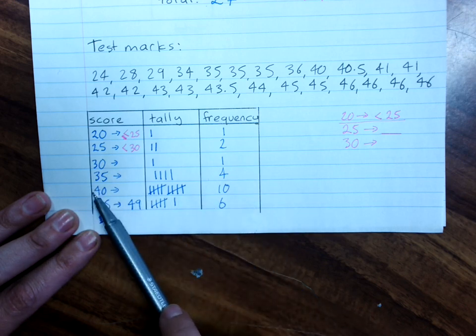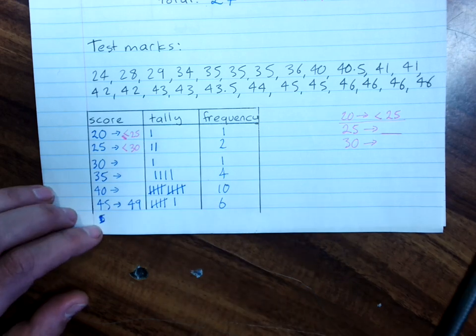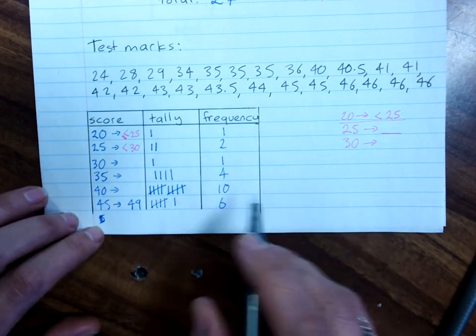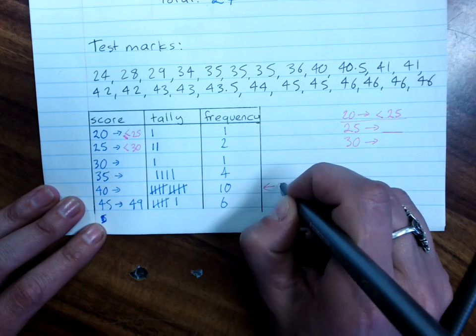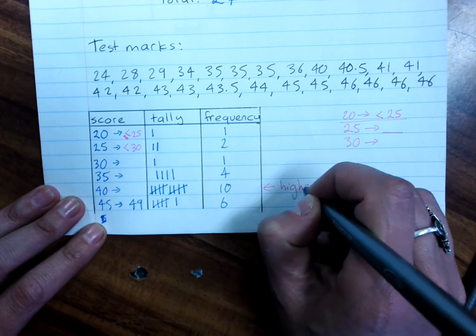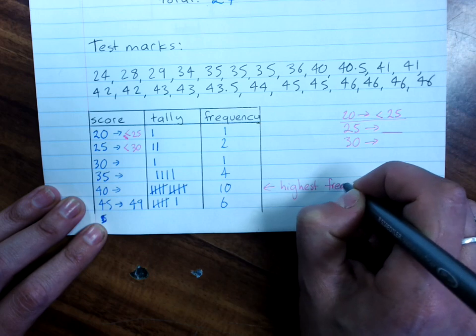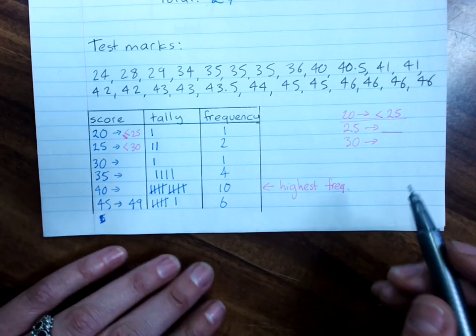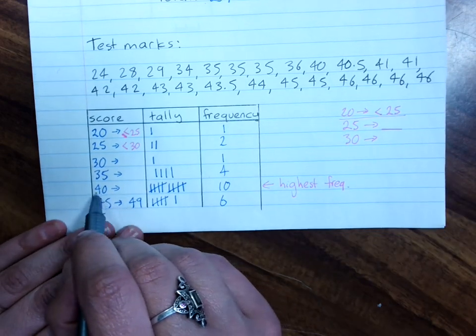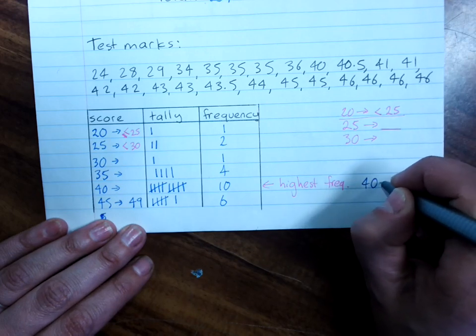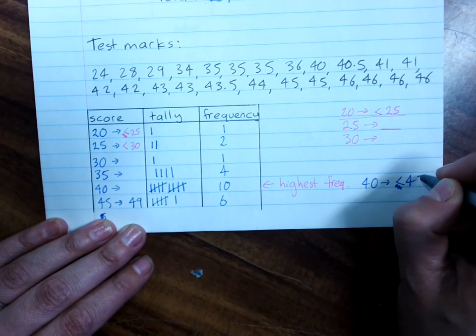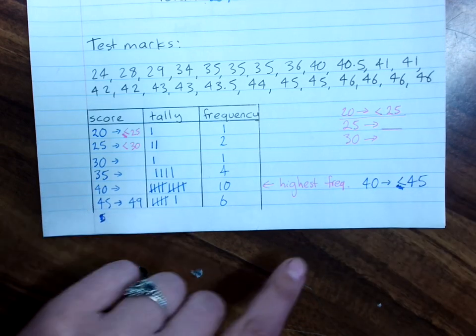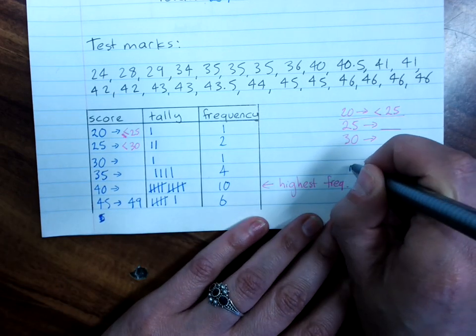The modal class, we can't say mode because it's a modal group. The highest frequency is the group between 40 to less than, oops, not equal to, 45. So this is the modal class.